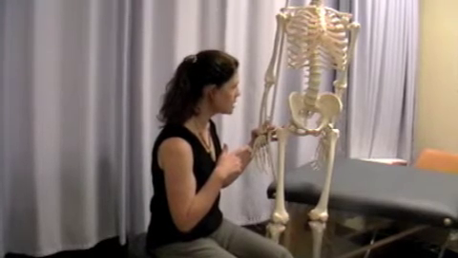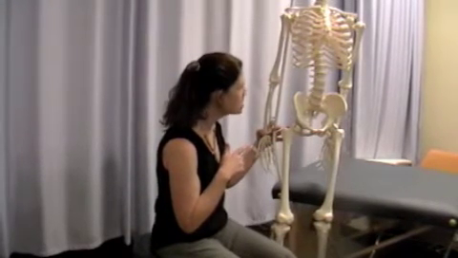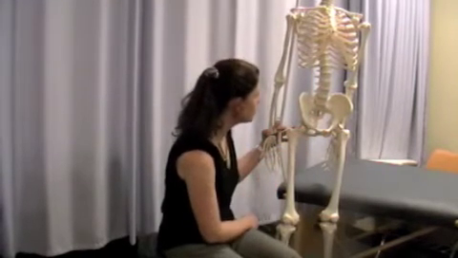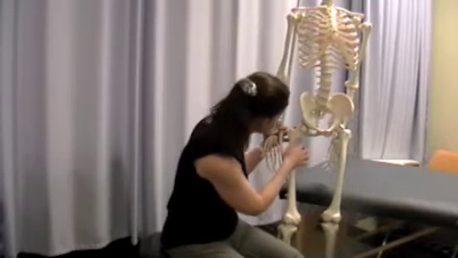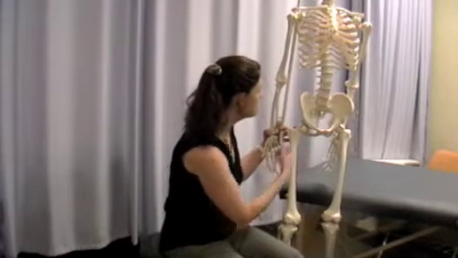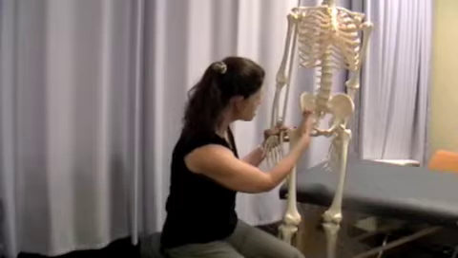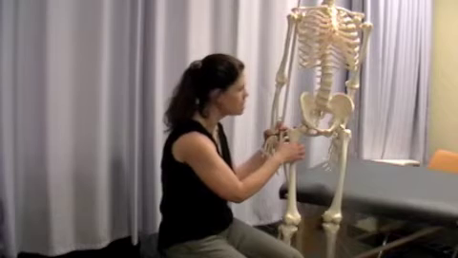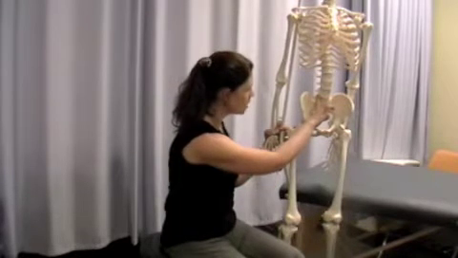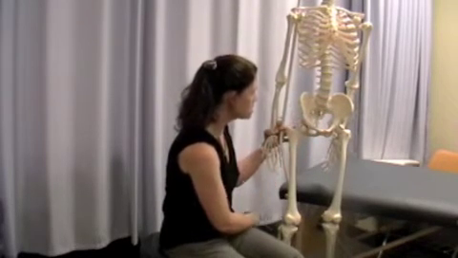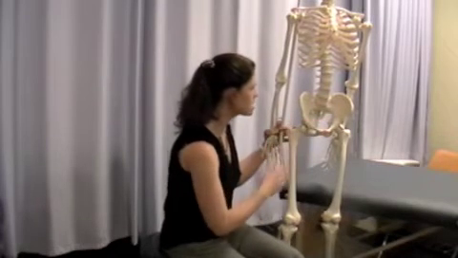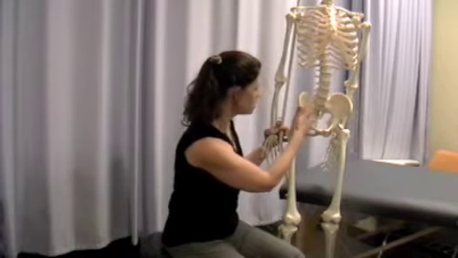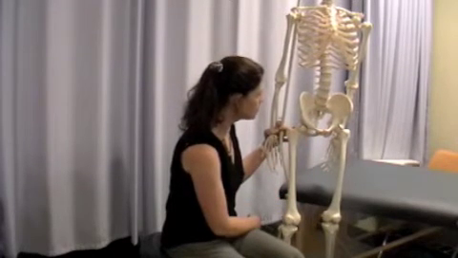So the iliopsoas is a combination of the psoas major and the iliacus. The psoas major comes from the bodies and transverse processes of the lumbar vertebrae, and it inserts onto the lesser trochanter. The iliacus muscle comes from the iliac fossa, and also goes to the lesser trochanter. Again, it's commonly combined as the iliopsoas muscle. The psoas major's nerve innervation is the lumbar plexus. So remember, it comes off the lumbar vertebrae, lumbar plexus. And the iliacus muscle is the femoral nerve. Most of the muscles in this compartment are femoral nerve.